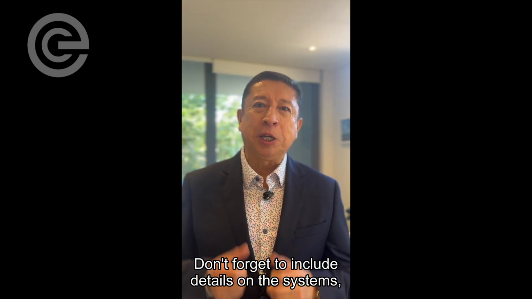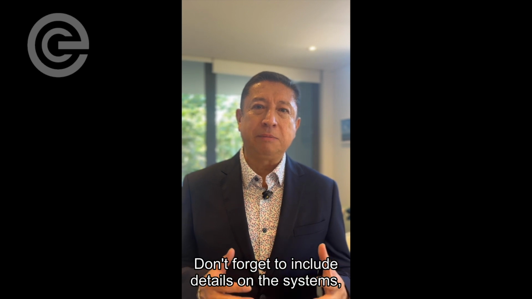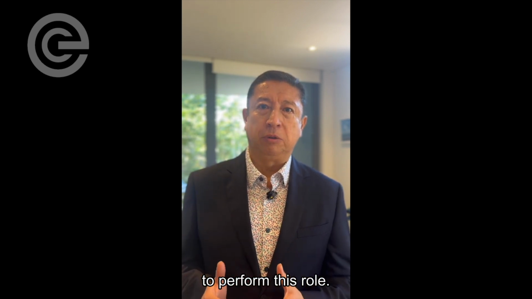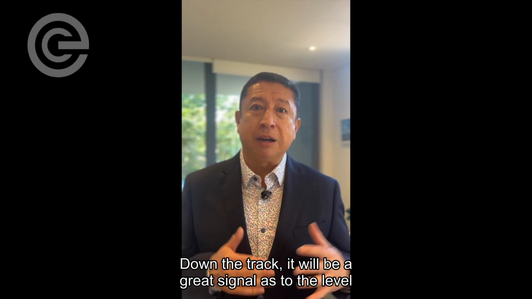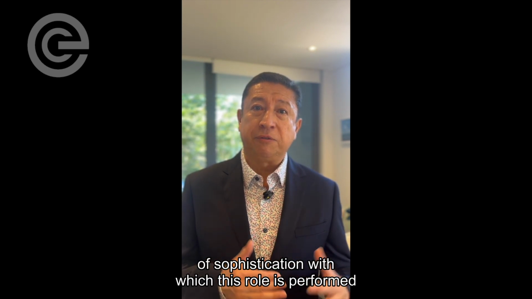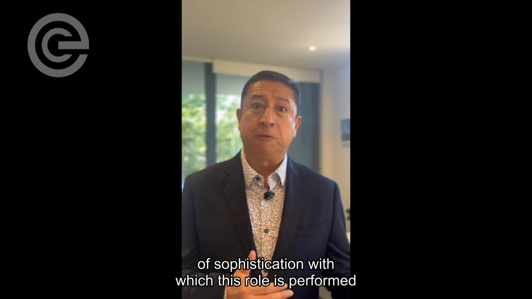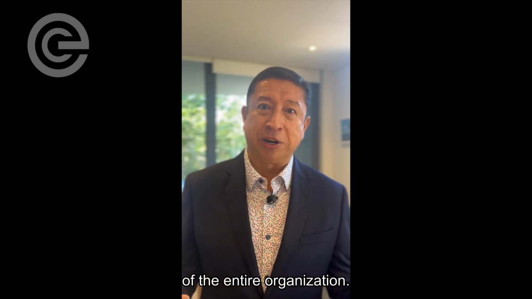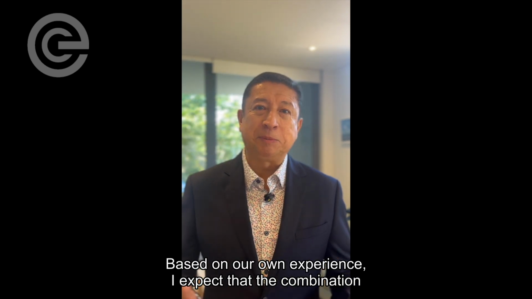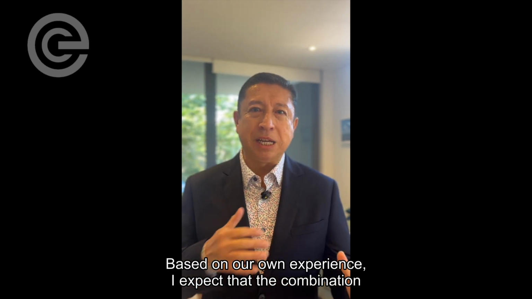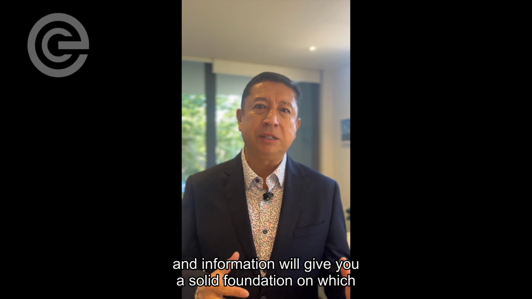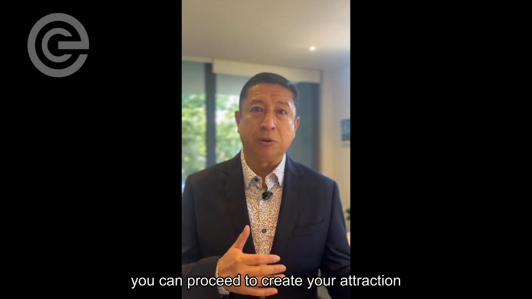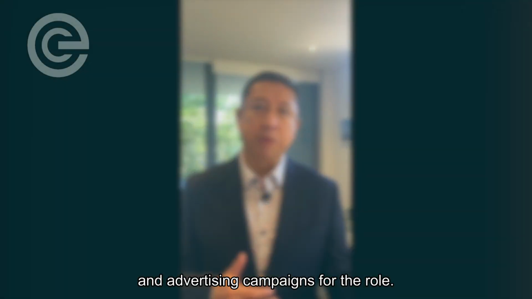And don't forget to include details on the systems, applications, and technology platforms that will be used to perform this role. Down the track, it will be a great signal as to the level of sophistication with which this role is performed and the overall sophistication in terms of the entire organization. Based on our own experience, I expect that the combination of all these elements and information will give you a solid foundation on which you can proceed to create your attraction and advertising campaigns for the role.